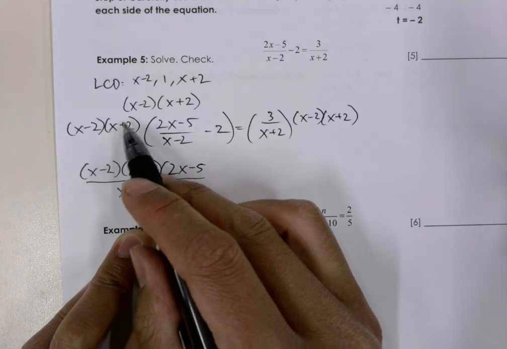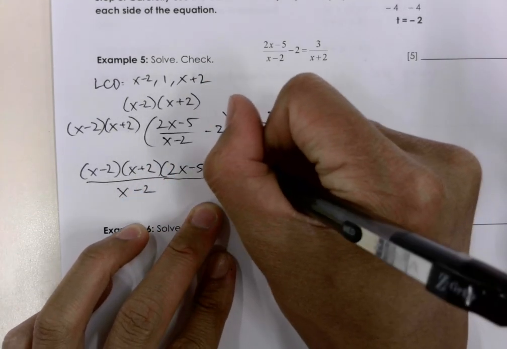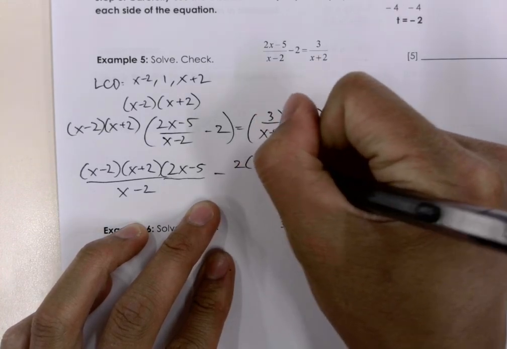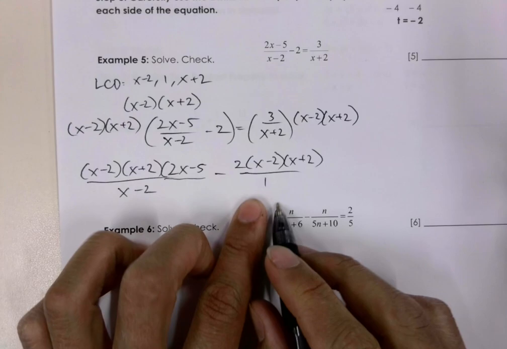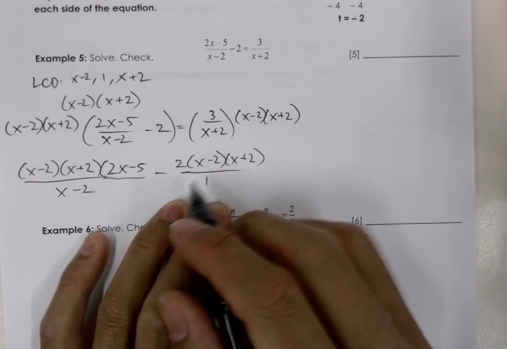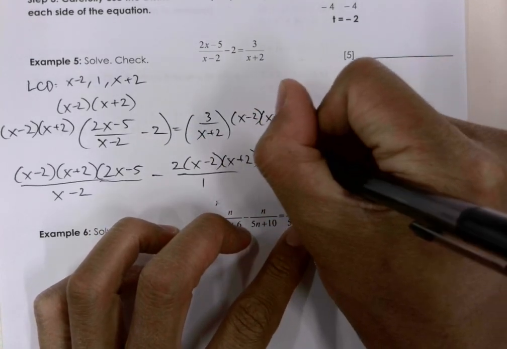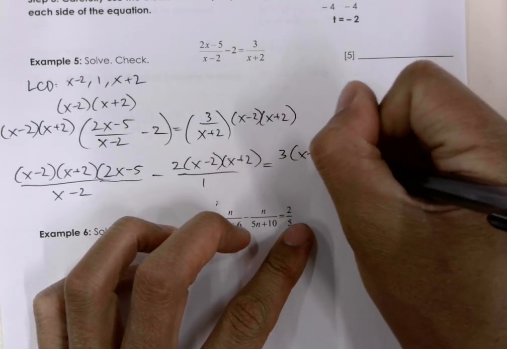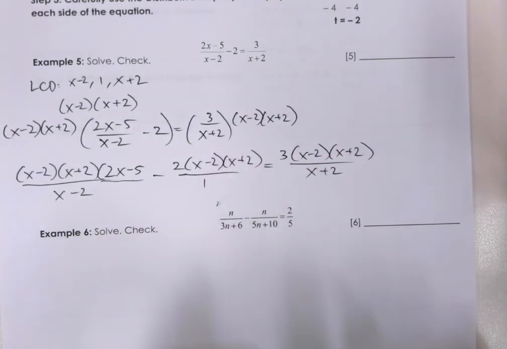And then we're distributing out over to here to the minus 2. So it's going to be minus 2 times x minus 2 times x plus 2 over 1, I guess we could say, just to keep everything a fraction. And then we'll say it's equal to, on this side, 3 times x minus 2 times x plus 2 over x plus 2.